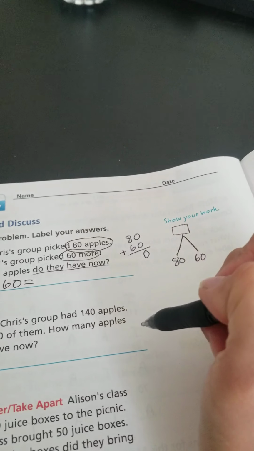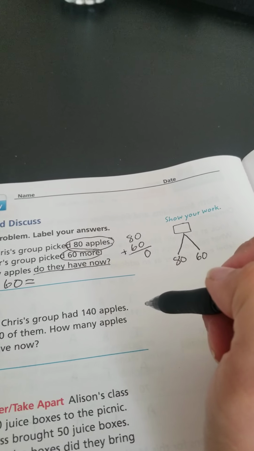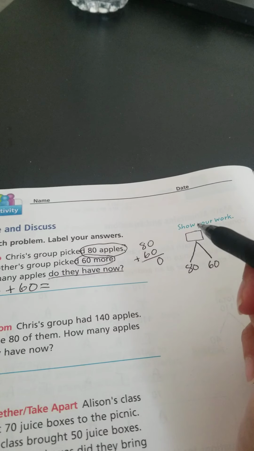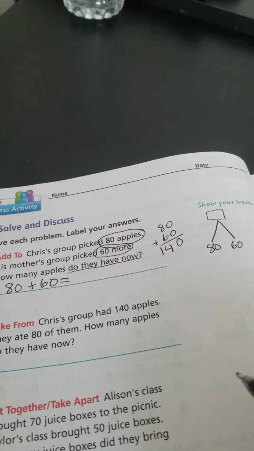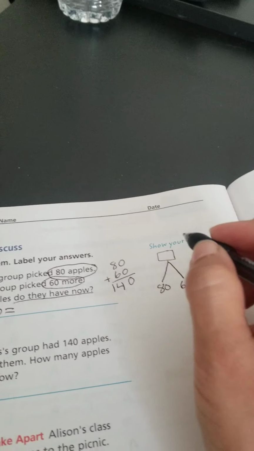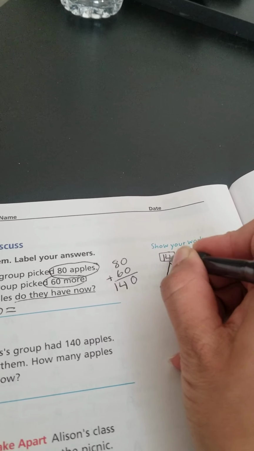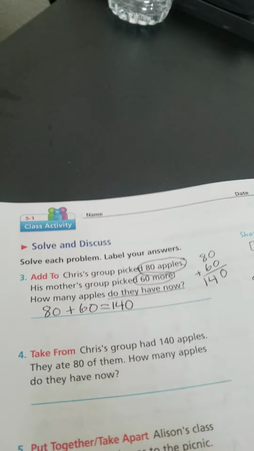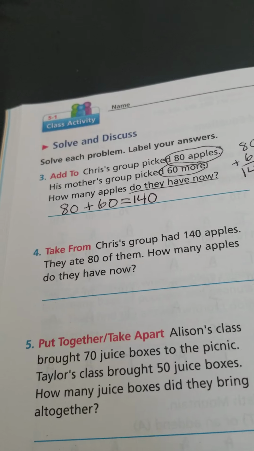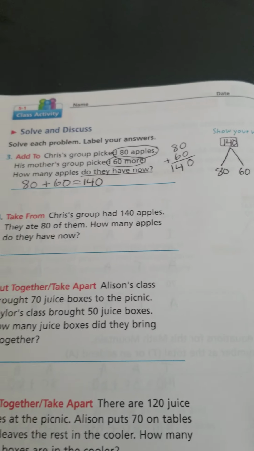What's 8 plus 6? 14. Okay, so altogether they now have 140 apples. So that's our total. Okay, there you go.